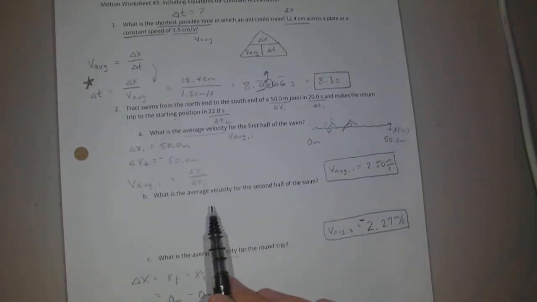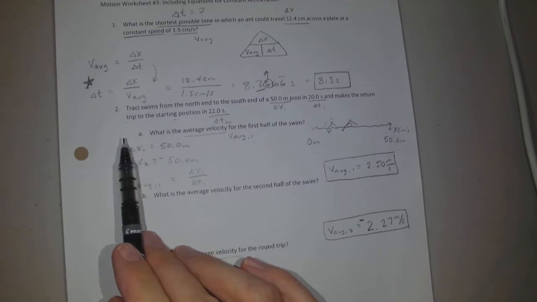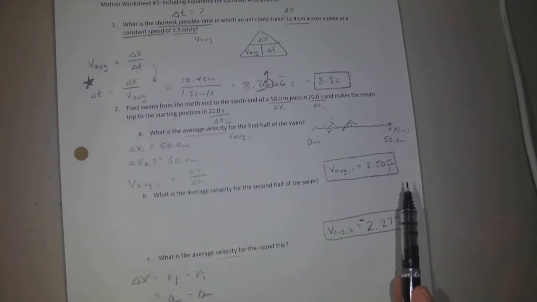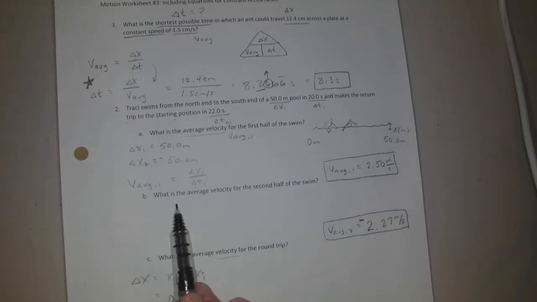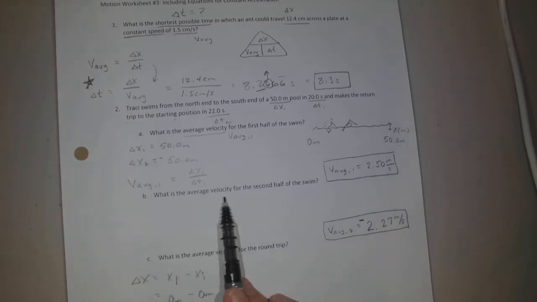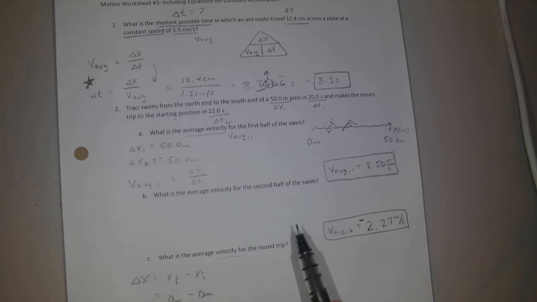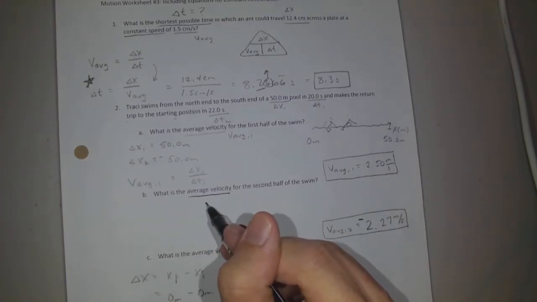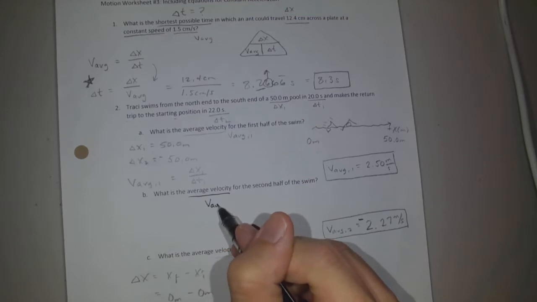In this problem, we have a swimmer, Tracy, going forward in the pool and then back to where she started. And that brings up that funny idea of displacement. What is the average velocity for the second half of the swim? Okay. Average velocity. We know what we're being asked for.